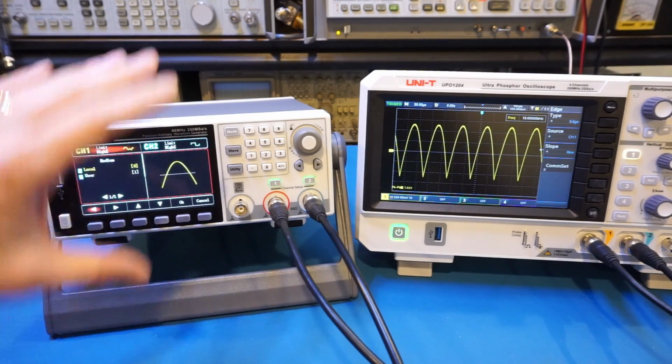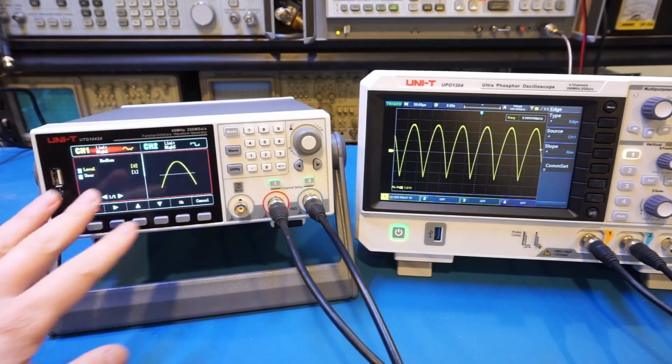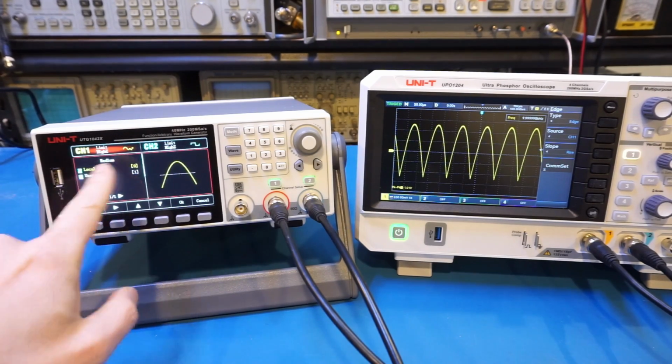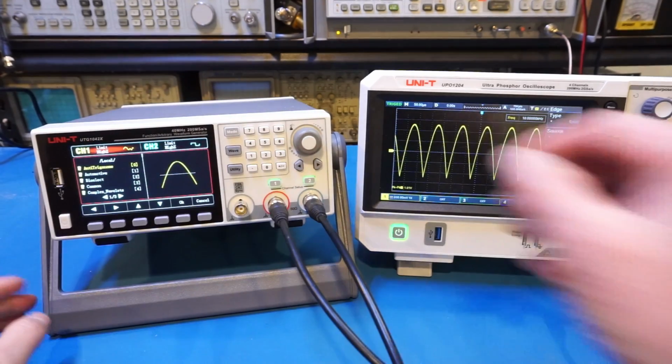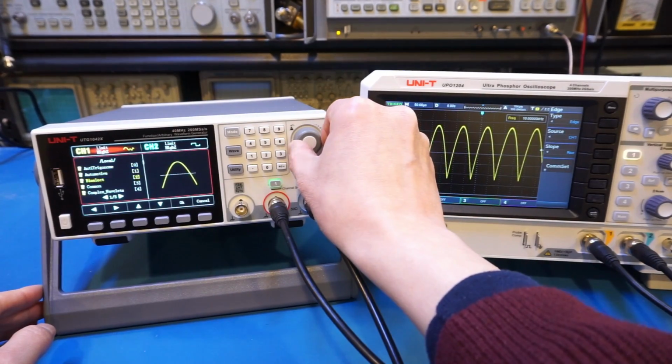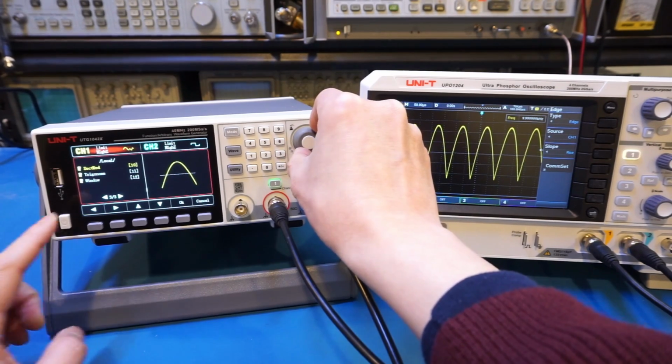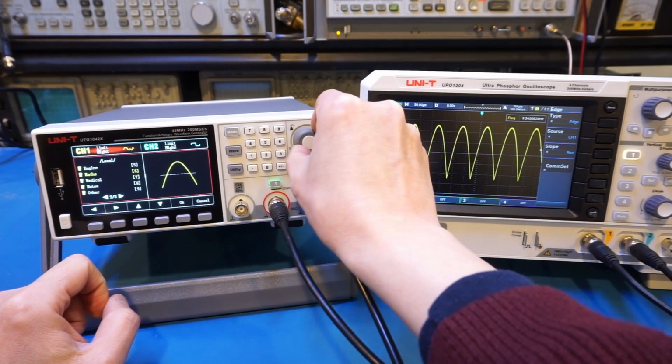Now, the local is what is stored on the device. User is what you can put in later on. I'll show you that. But let's actually go to the local here. So let's press, and you can see we have a lot to select from. Each one of these is folders, but we have essentially 12 categories of all the different waveforms.